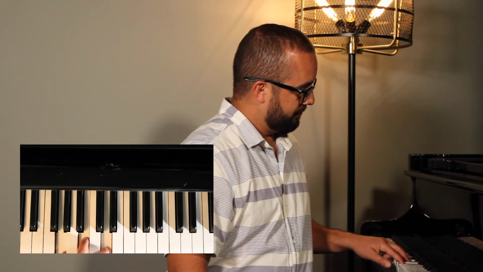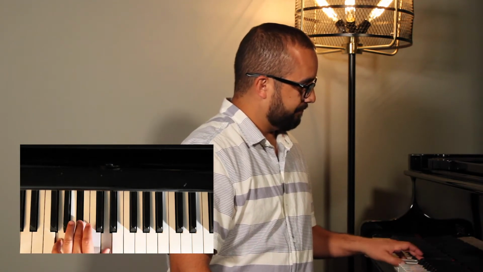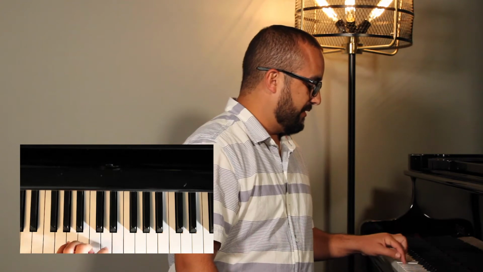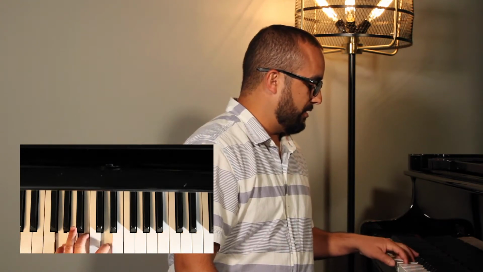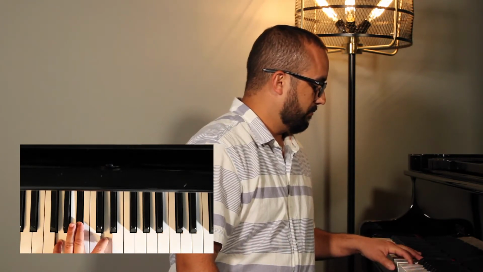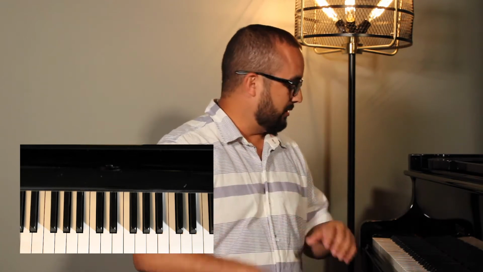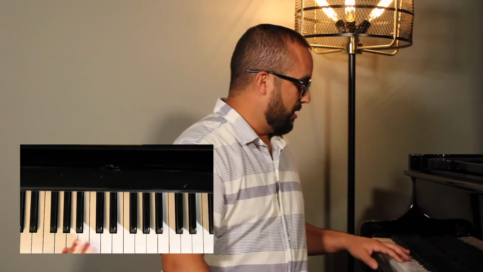Major and minor. Notice how the fifth stays the same in both major and minor. The next triad is what we call a diminished triad. To diminish something is basically to make it smaller. So I'm making the intervals smaller.